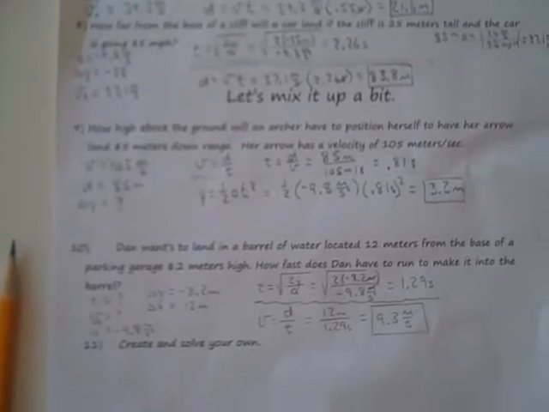Number 9 is a little more tricky. It's mixed up. How high above the ground will an archer have to position herself? So I want to know how high up she has to be standing. Well, I have to figure out how far her arrow went, which was 85 meters. If it went 85 meters at a speed of 105 meters per second, I can determine what her time was. And the time was 0.81 seconds. So if it takes 0.81 seconds for something to fall, I can throw it into the cliff formula to figure out how high above the ground it was.